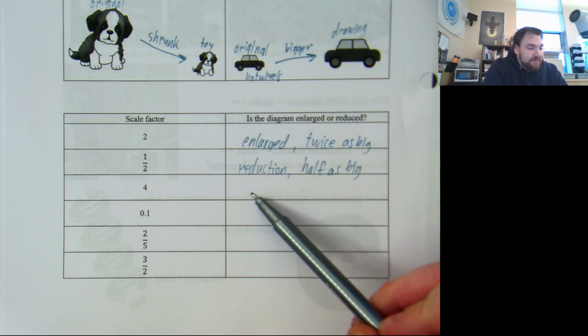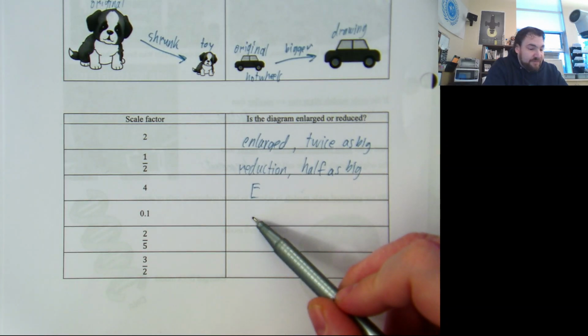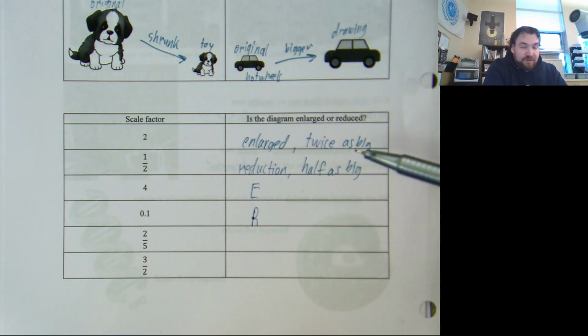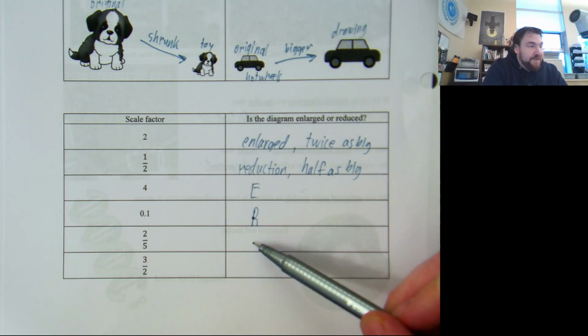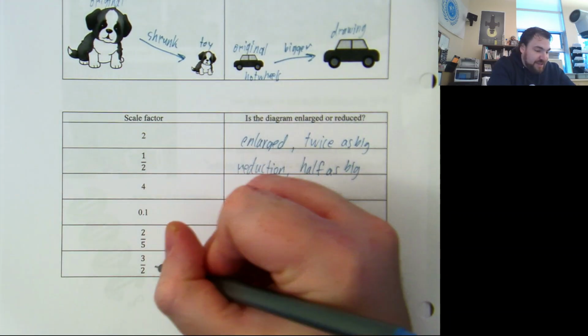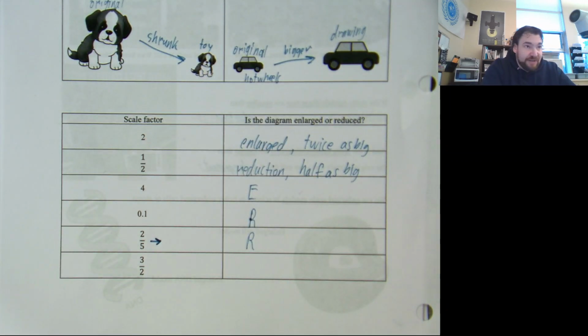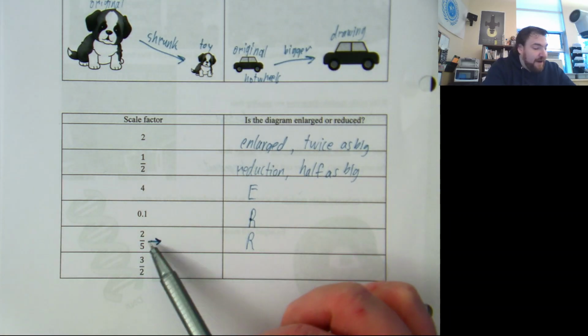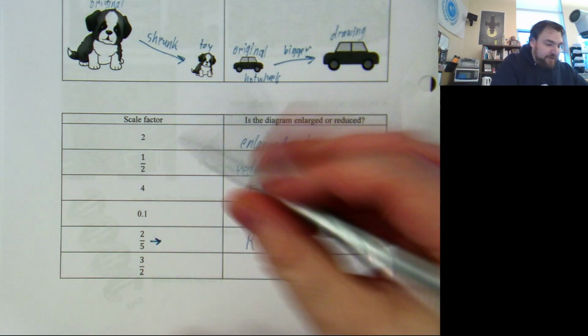So then this one's going to be enlarged. This one's going to be smaller or reduced. I'll use R for reduction. 2/5 is going to be a reduction. And then 3/2, and you can think about these things as, instead of leaving them as fractions, lots of you like to convert these things to decimals. 2/5 is what as a decimal? Yeah, 0.4.